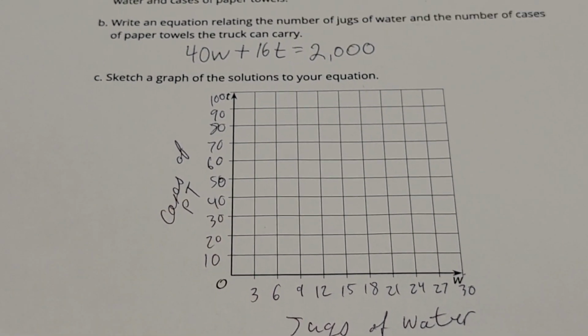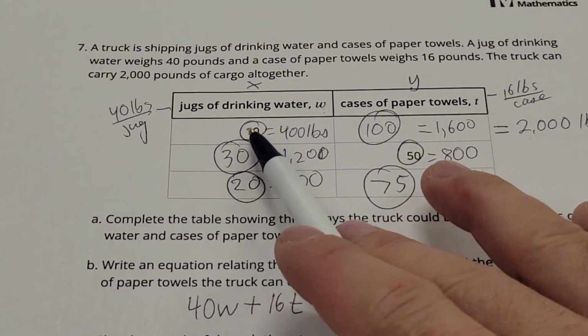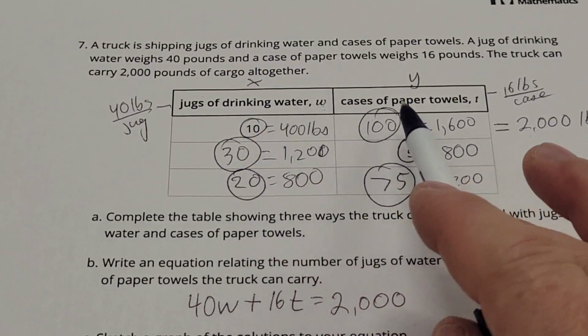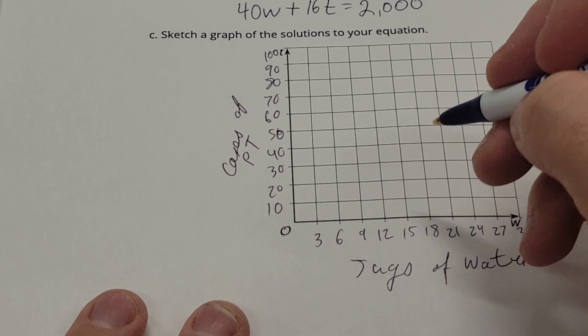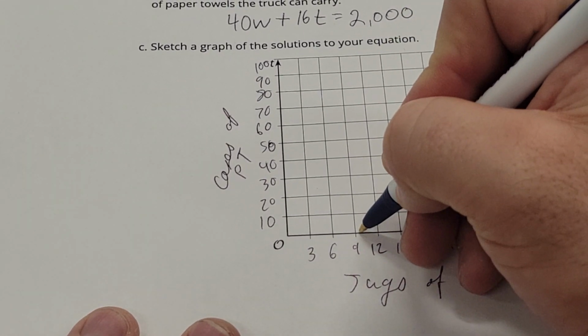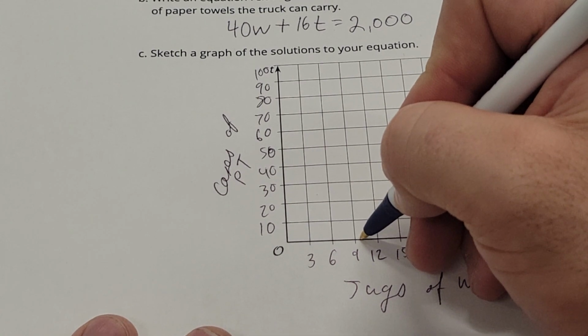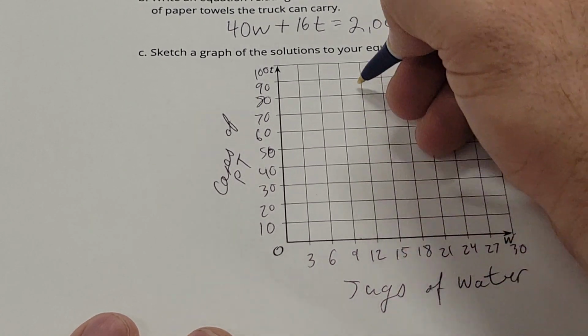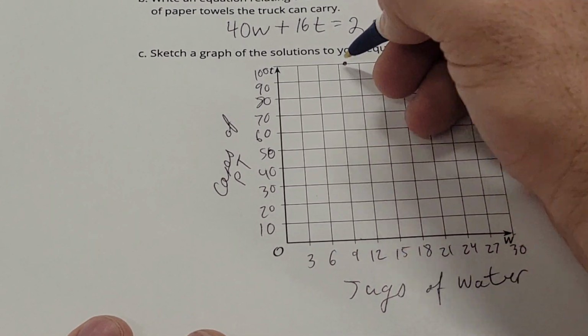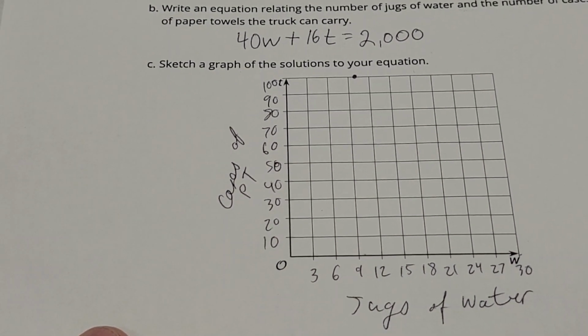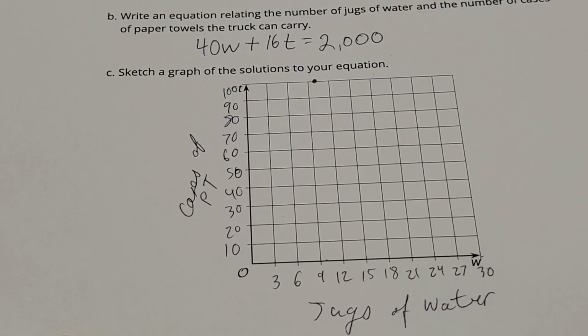All right? So now I just have to take these coordinate points. When x is 10, y is 100. So this is going to be a little bit weird now that I went up by 3s, but that's okay. 10 is just right next to 9, and my cases is 100.